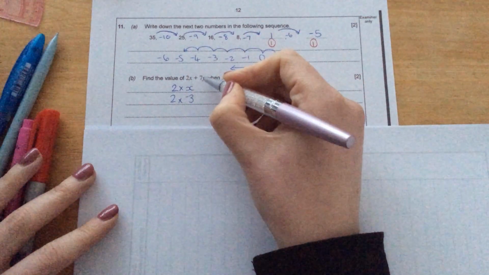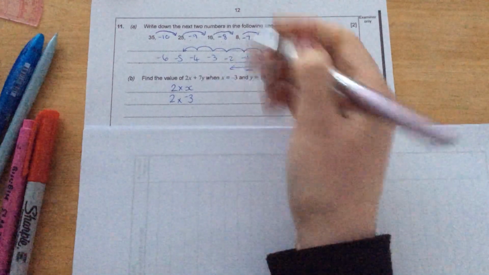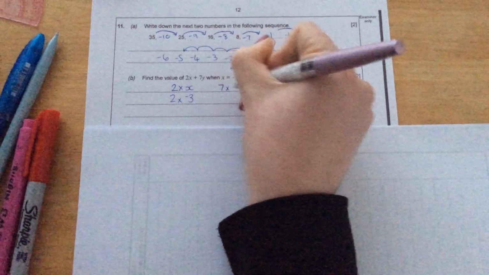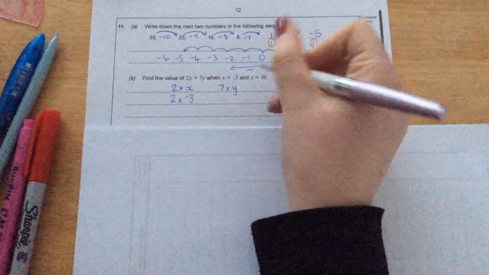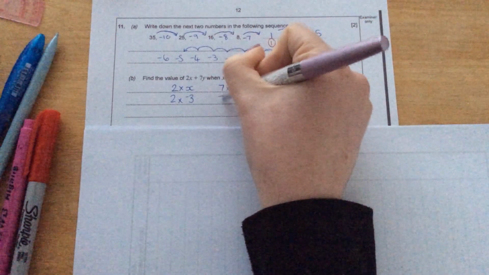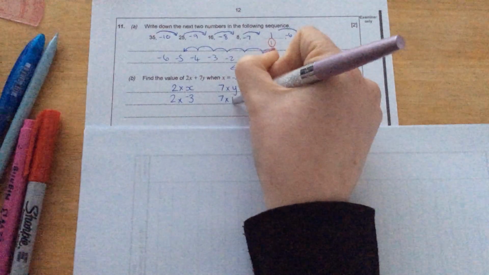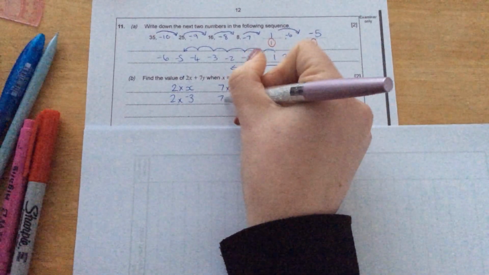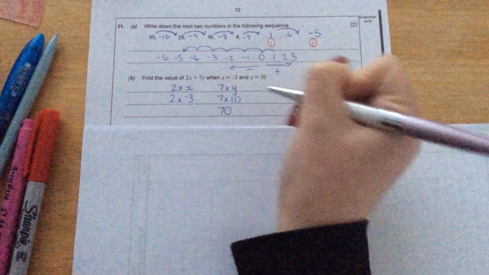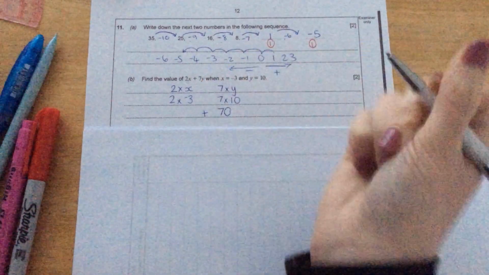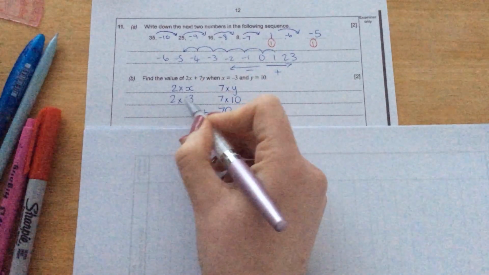And over here, I've got 7y, so that's saying 7 times y. But I know what y is, it's 10. So instead of writing y, I'm going to write 10. 7 times 10. Well, I know that 7 times 10 is 70. I've got to add them together. Now I need to look at this 2 times minus 3.